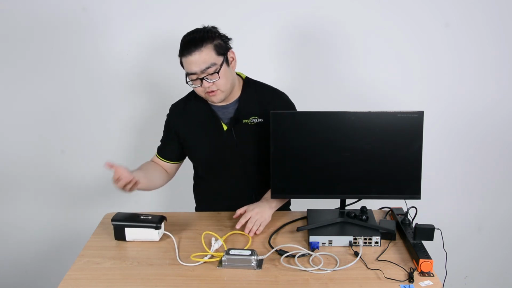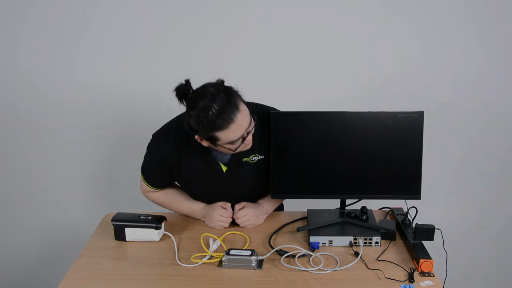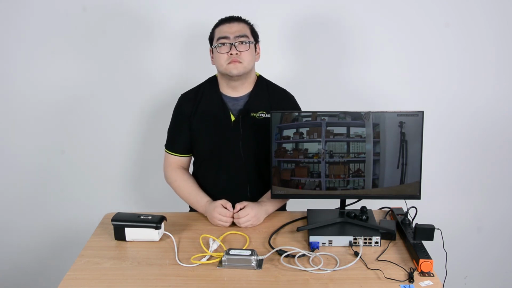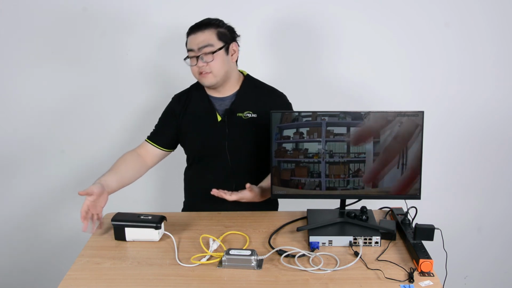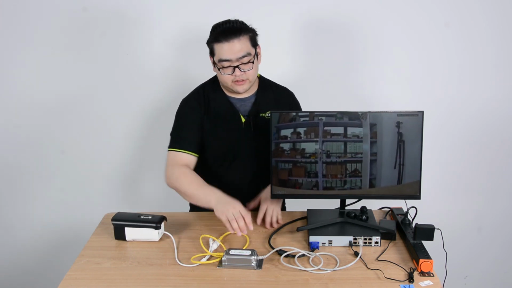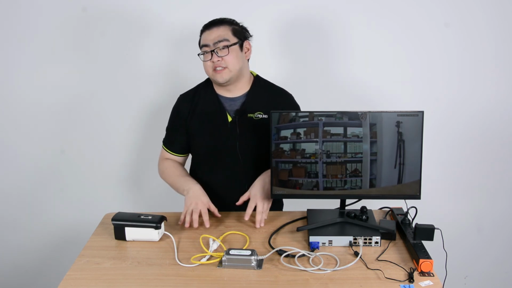Now let's just wait for an image to pop up on our screen and everything will be good. So now you can see the images on our screen again. This is a live video feed from our camera right here. So this extender is working properly. And that's how we add an extender to our existing network.